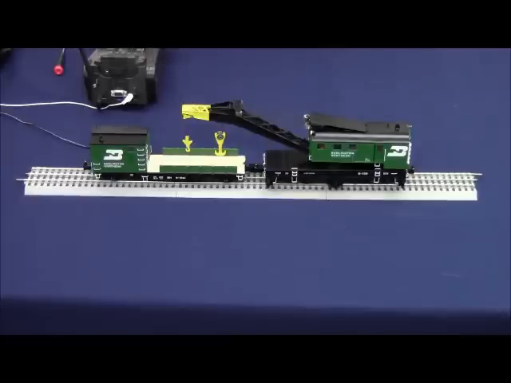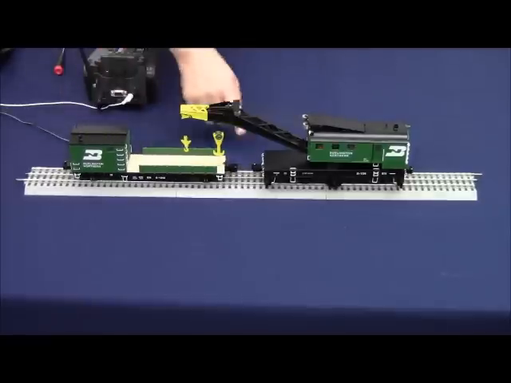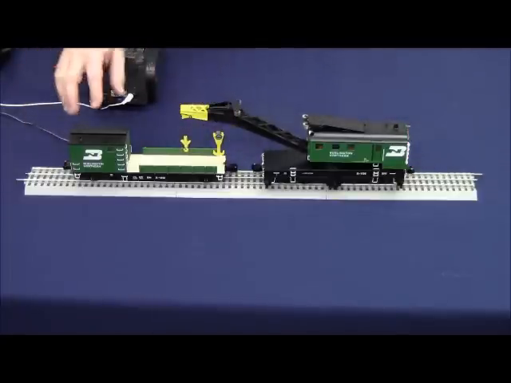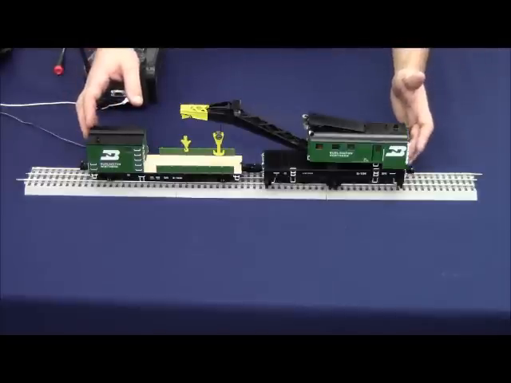So they have more of a steam boiler and steam whistle rather than a diesel motor and diesel horn. You can fire the coil couplers from the remote. The crane has front and rear coil couplers. Unfortunately, the boom car does not have coil couplers. They are just standard freight car couplers.